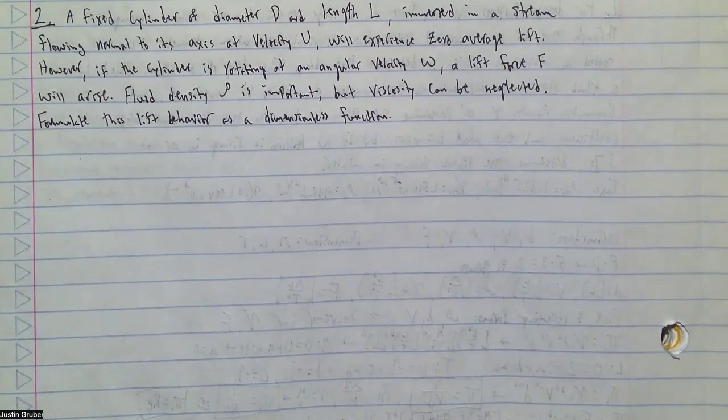Problem 2: a fixed cylinder of diameter d and length L immersed in a stream flowing normal to its axis at velocity u will experience zero average lift. Shocking, right? However, if the cylinder is rotating at an angular velocity omega, a lift force F will arise.